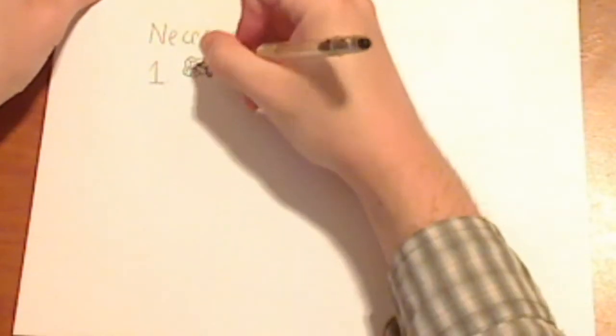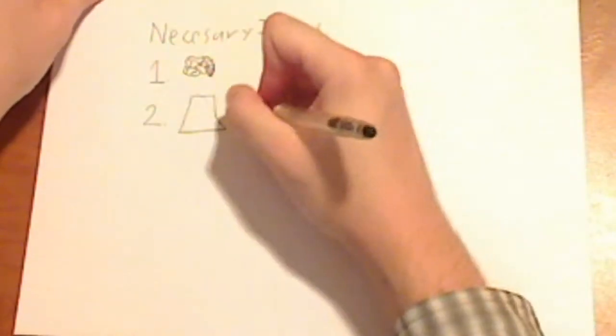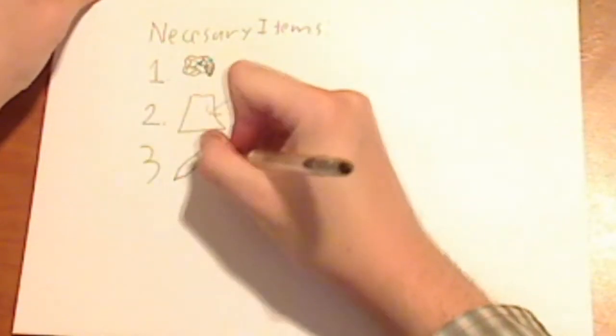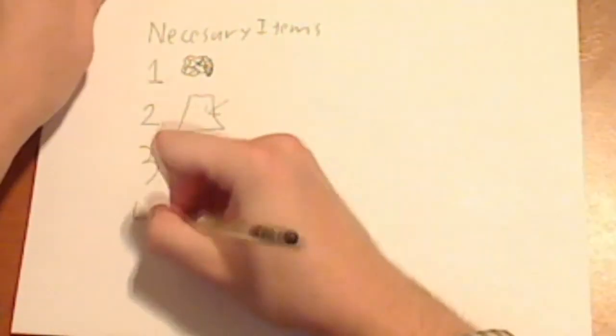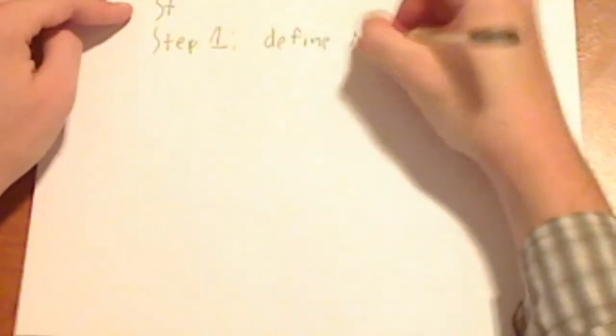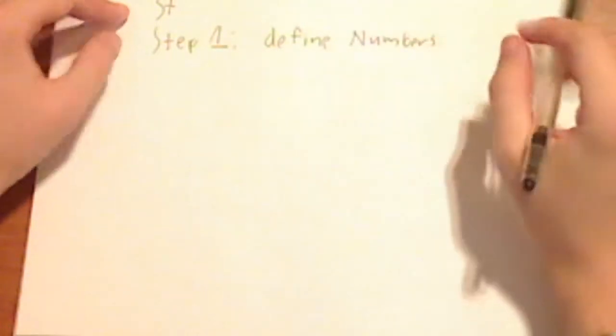And speaking of the brain, that is going to be the number one thing on the list of necessary items. It would also be helpful to have some paper and a writing utensil. The fourth item needed is a set of real numbers. Defining that fourth item is where we start off in step 1. This is kind of a big step, so how about 1A?